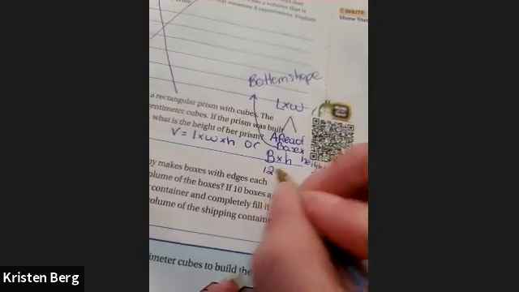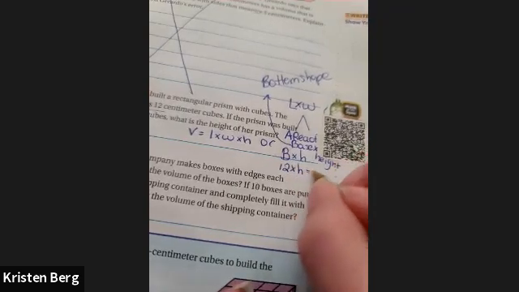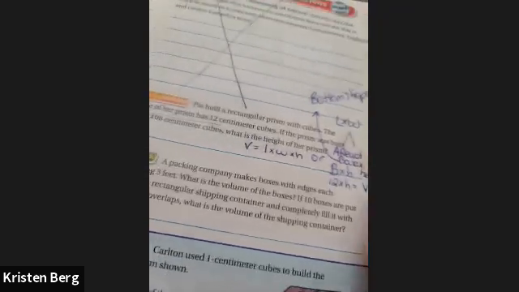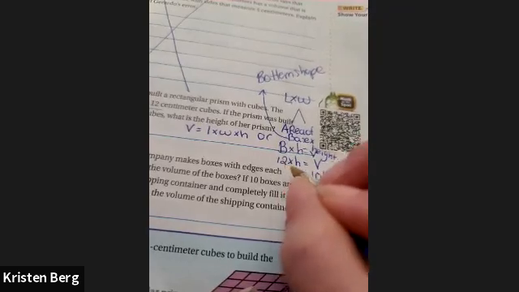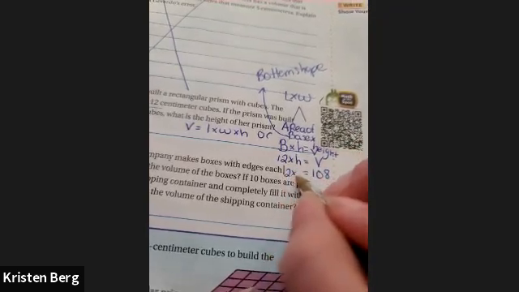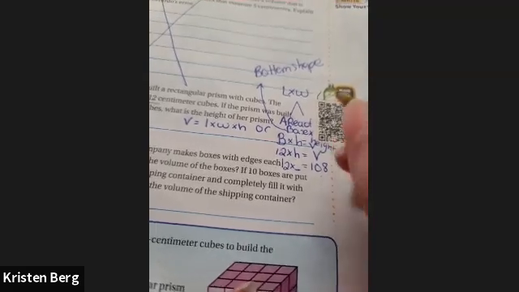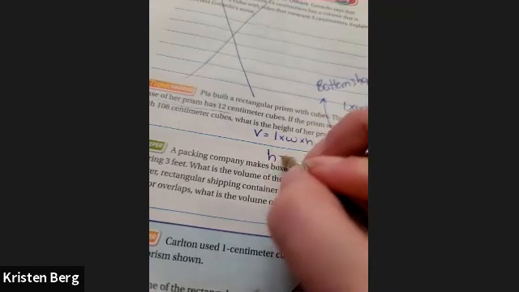It was 12. And so they said, what is the height? So we don't know the height, but we do know the volume, which is 108. So 108 is 12 times what will give you 108 to make this true? Well, you had to just do it by 9. So therefore, the height would have been 9.